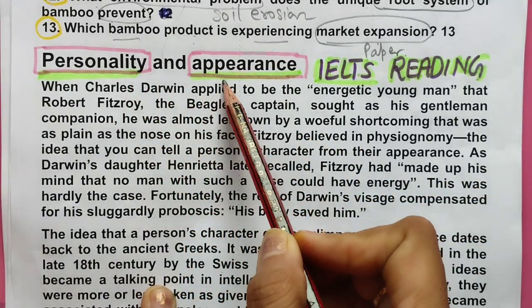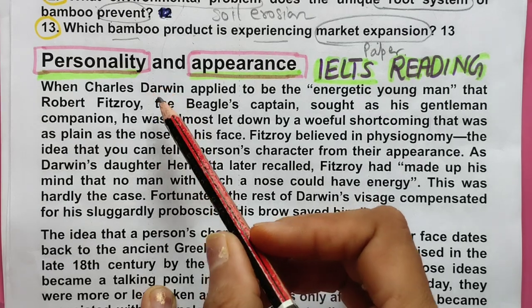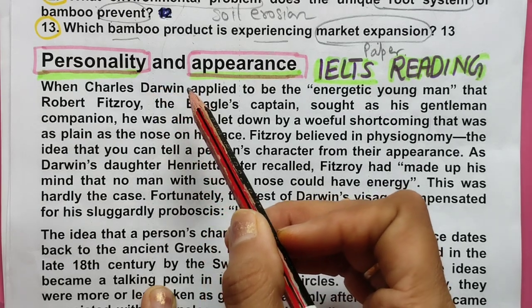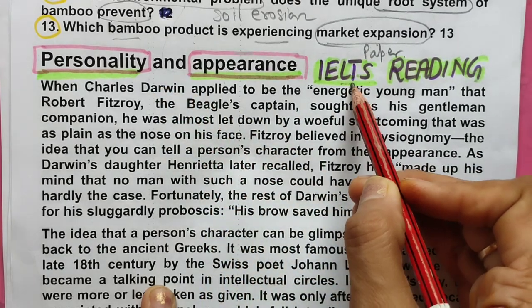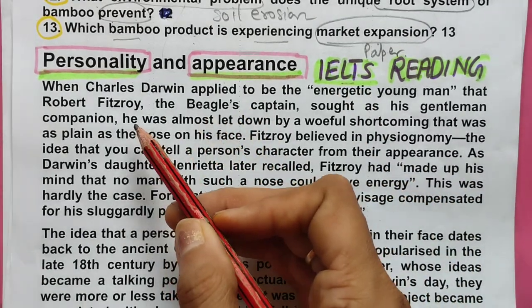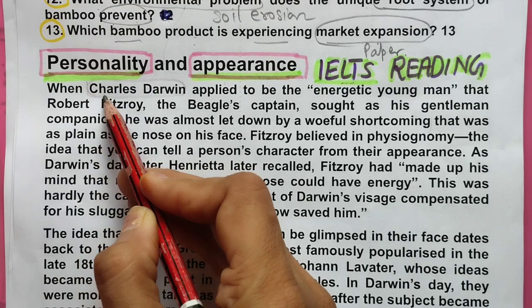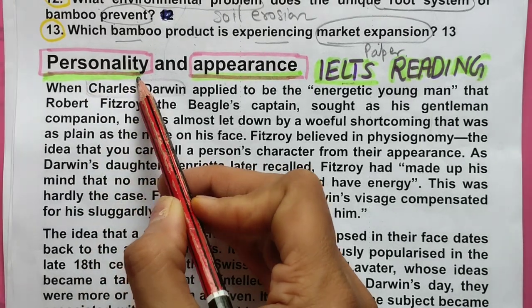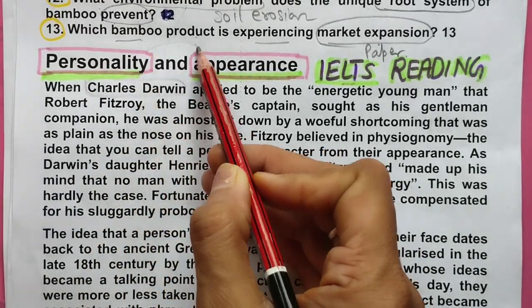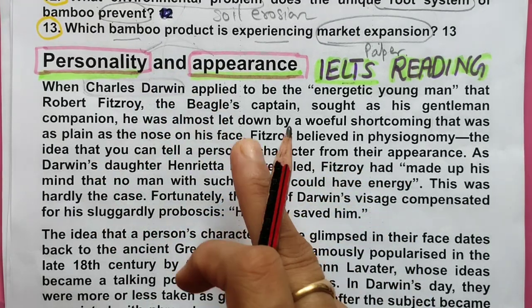So we will be doing this reading passage that is also a difficult reading, and this is reading passage number 3. This is actual IELTS exam reading. So we will not be reading anything from here. And Charles Darwin, that name I can see over here. And personality and appearance, there will be a combination of personality talking and its appearance relating.